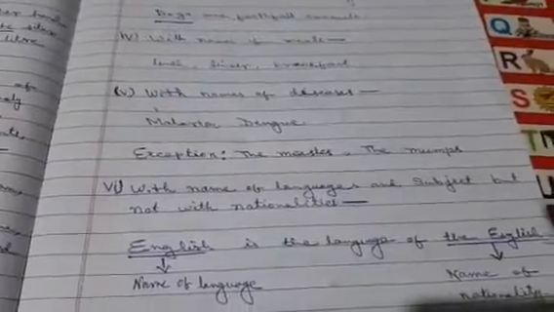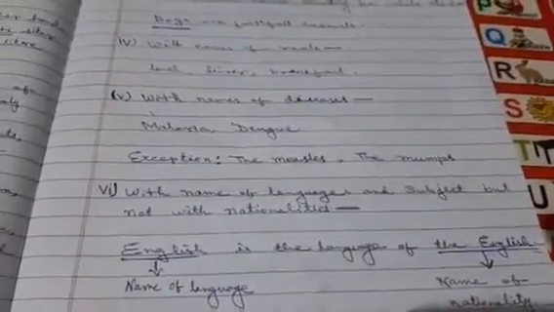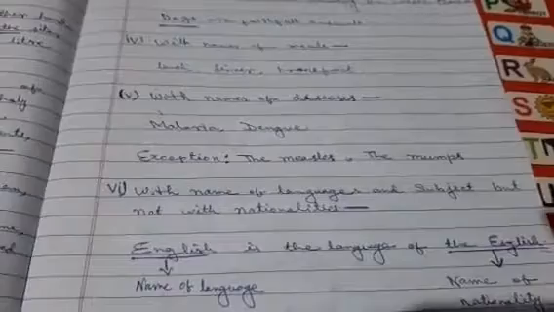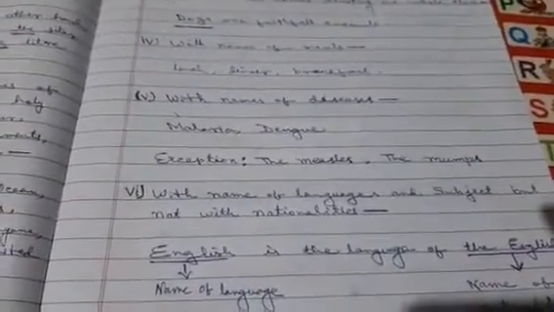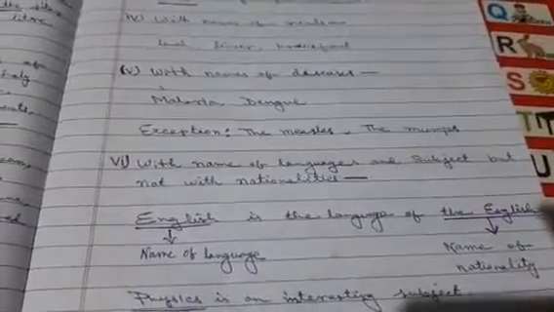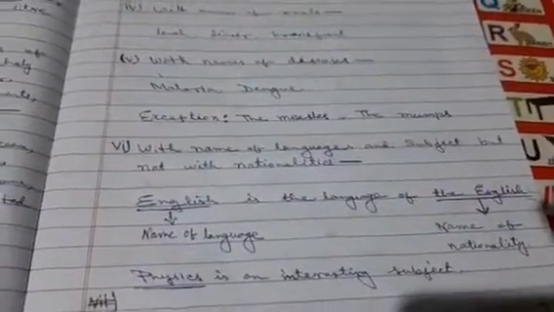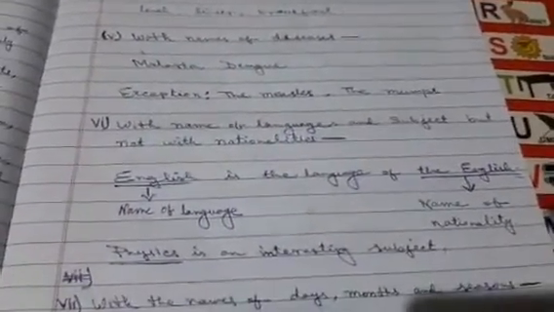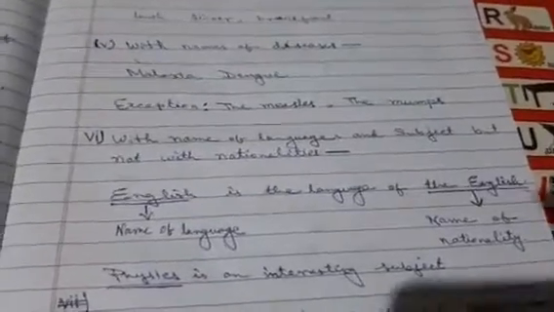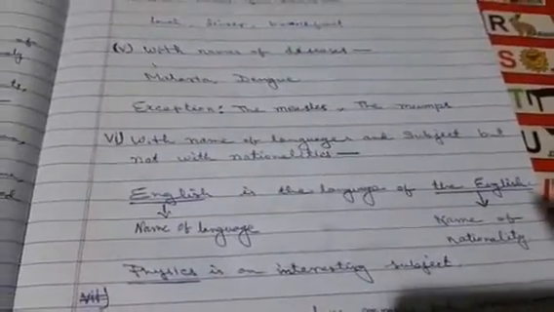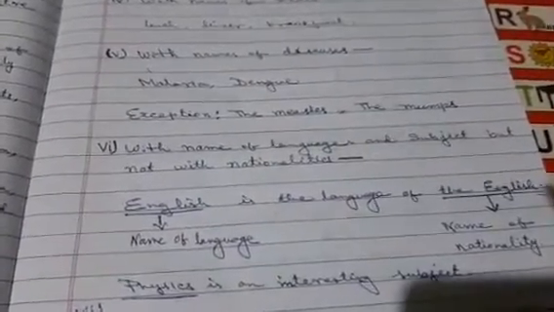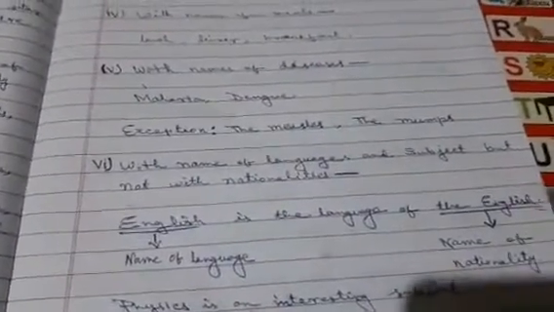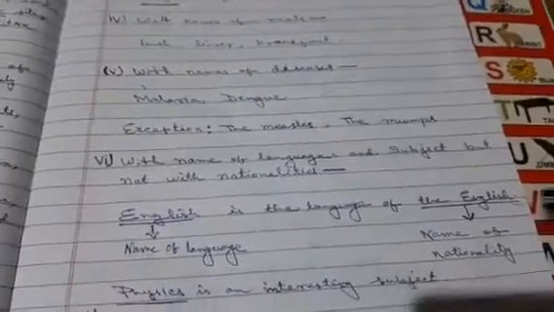Number 6. With names of languages and subjects, but not with nationalities. English is the language of the English. Look at the example carefully. Here we are talking about the same word used twice, that is English.